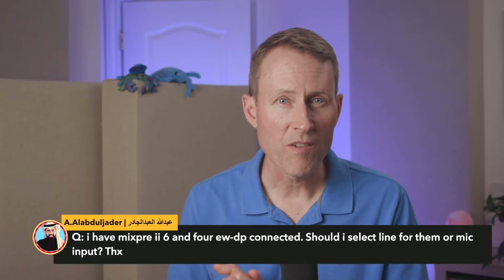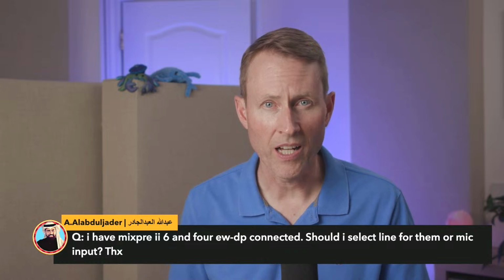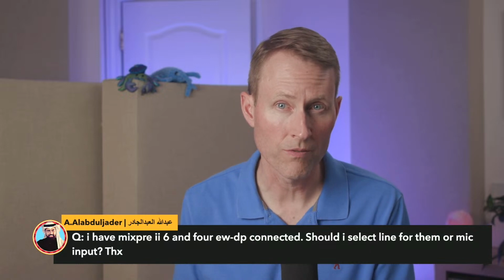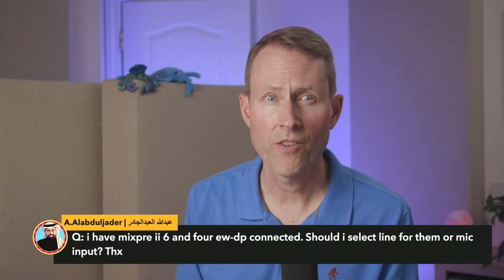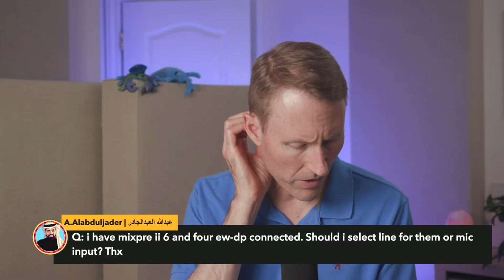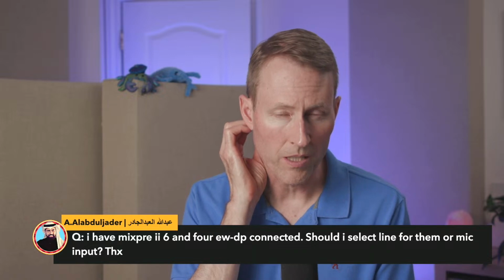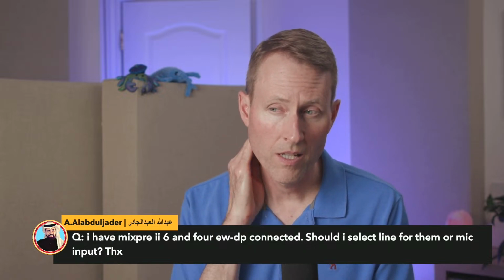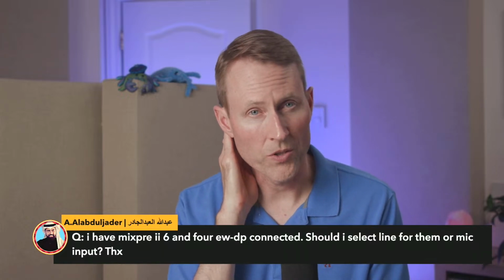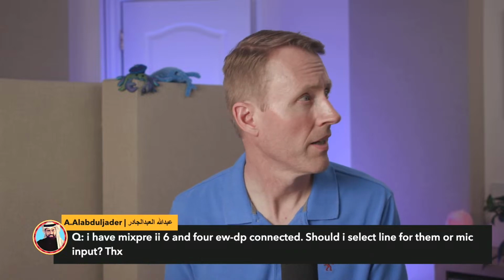All right, I have a MixPre 6.2 and 4 EWDP connected. Those are the Sennheiser wireless digital systems. Should I select line for them or mic input? Oh, it's a good question. I don't remember. I think you can set the output on the EWDP to line level, and in that case, you'd want to set line input on your MixPre. So check the manual to be 100% certain. But that's the big question for the EWDP, is whether it supports line level output. I don't remember off the top of my head.